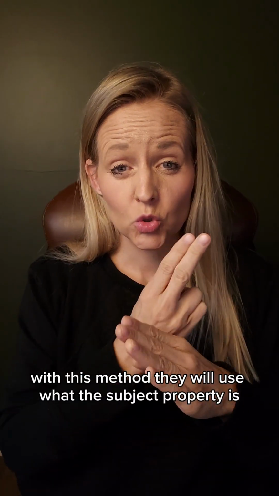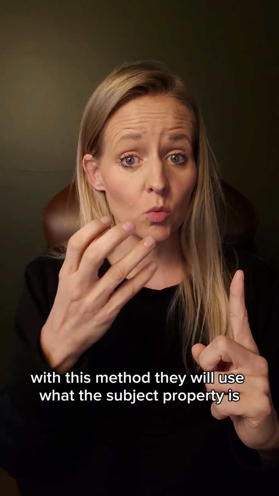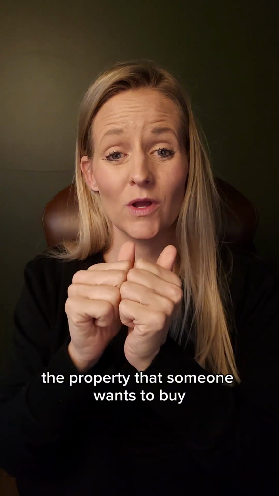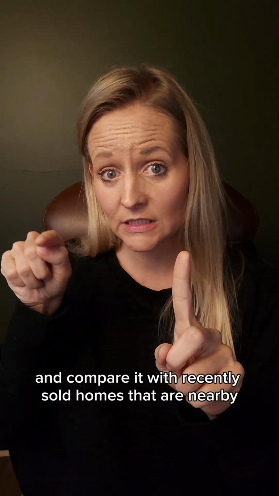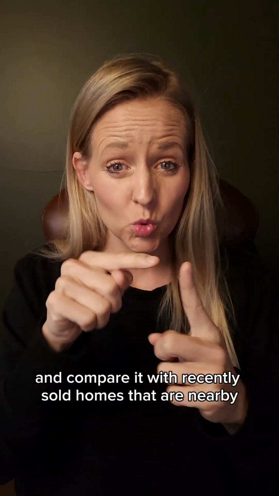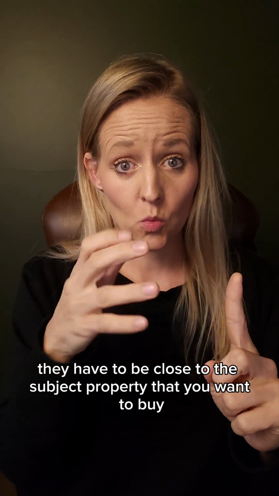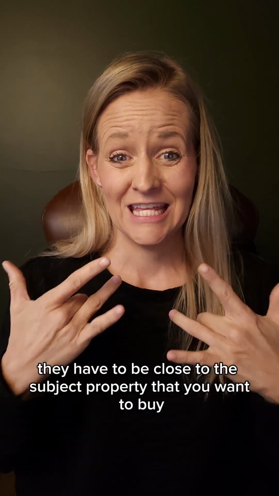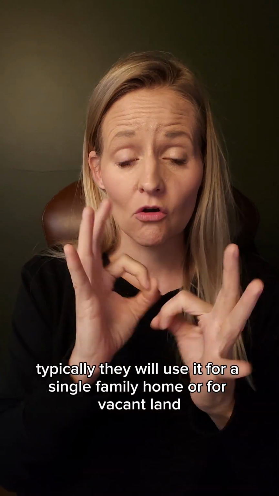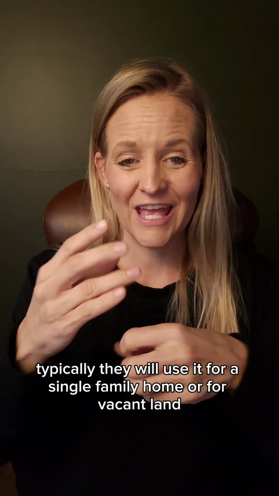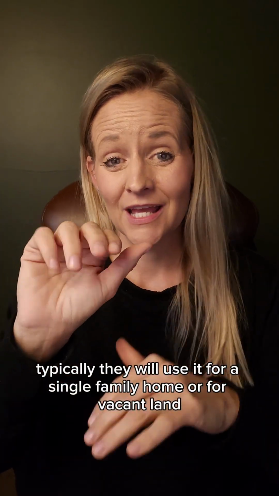With this method, they will take the subject property, the property that someone wants to buy, and compare it with recently sold homes that are nearby. They have to be close to the subject property that you want to buy. Typically, they will use it for a single family home or for vacant land.